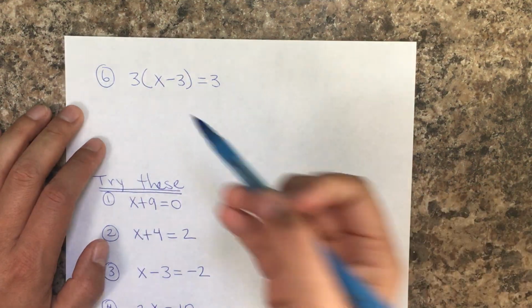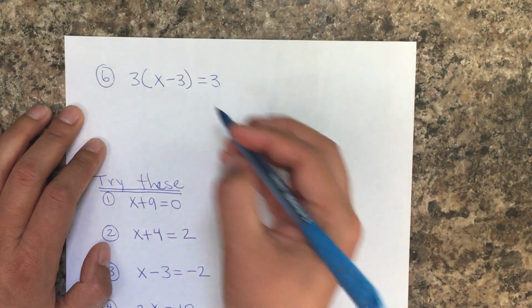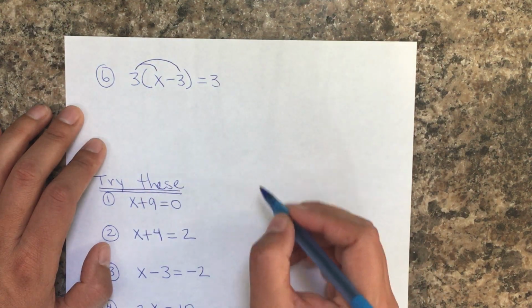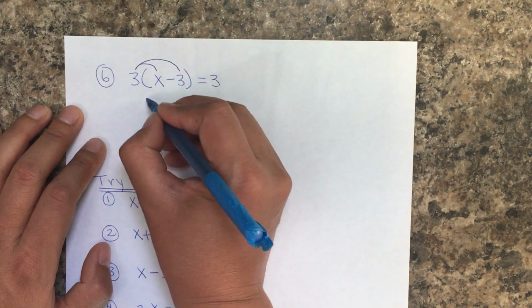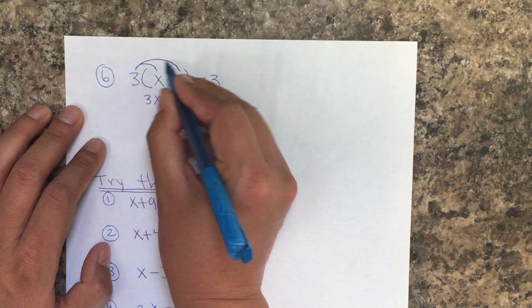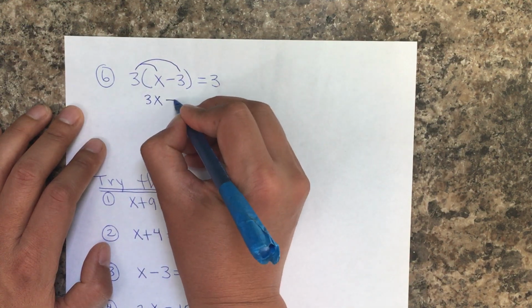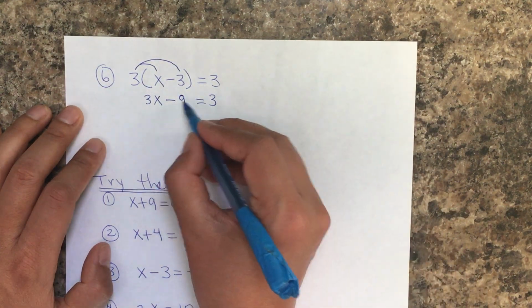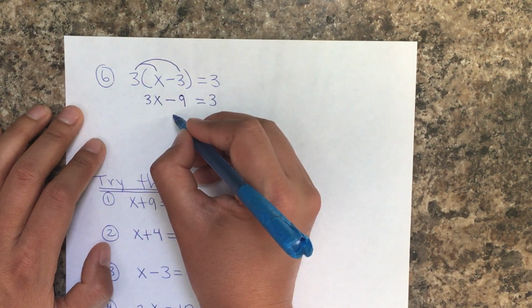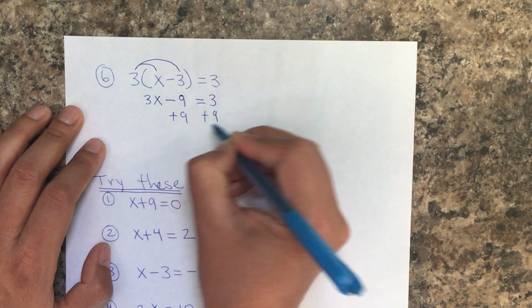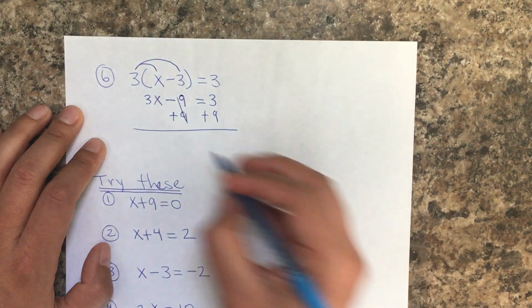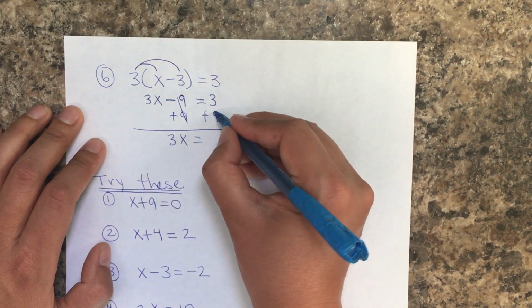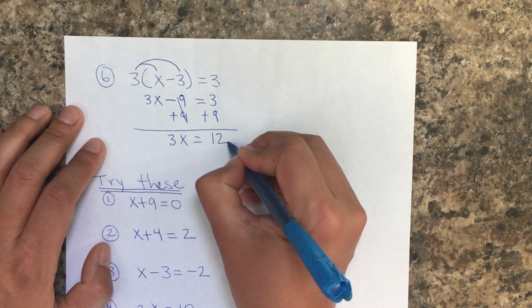And the first thing, there are two different ways to do it, but I'm going to show you with distributive property. So the first thing you do is distributive property. 3 times x is 3x. 3 times negative 3 is negative 9 equals 3. If we're subtracting 9, the opposite is to add 9 to both sides. We get 3x equals 3 plus 9, 12.